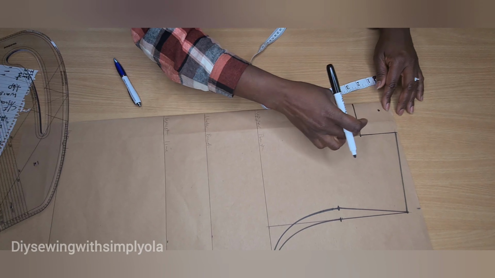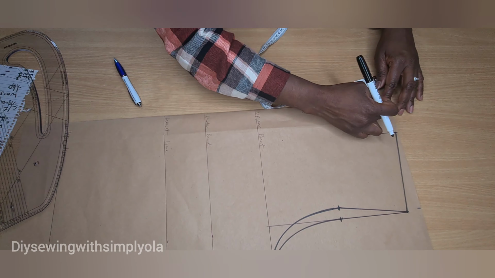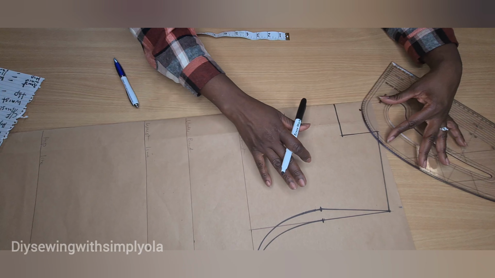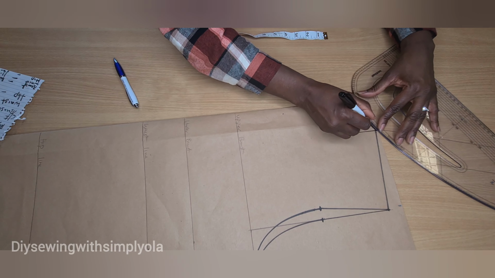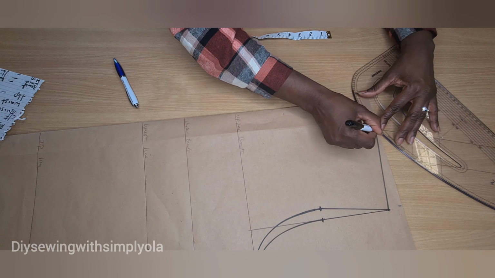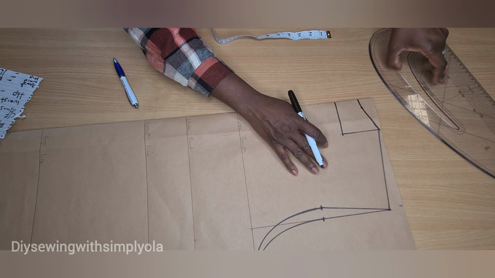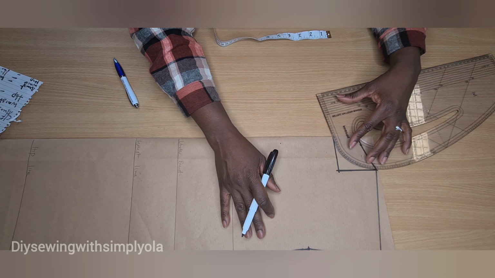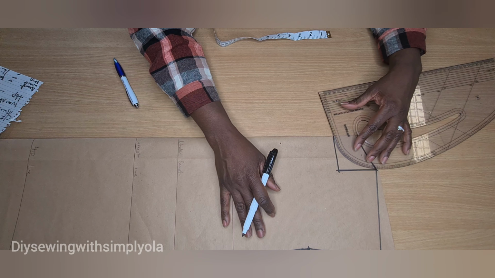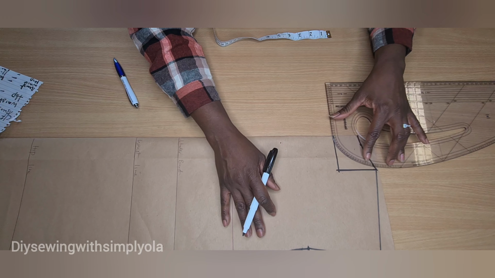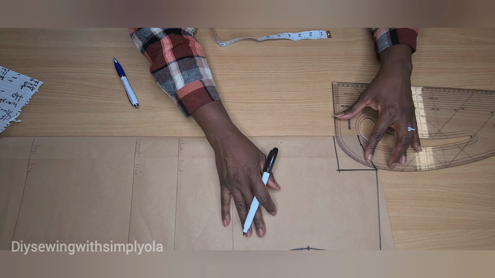Then I went ahead to input the neck. So I was trying to do my back neck there, which in this case I did 1 by 3. You can do 2 by 3, but I decided to do 1 inch by 3 inches, which is 1 inch in width and 3 inches in height.